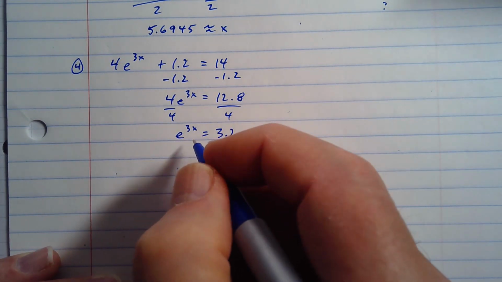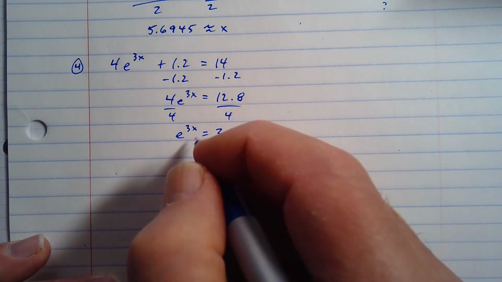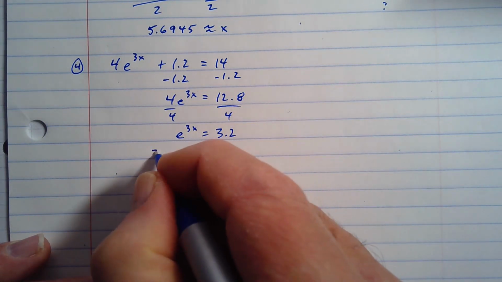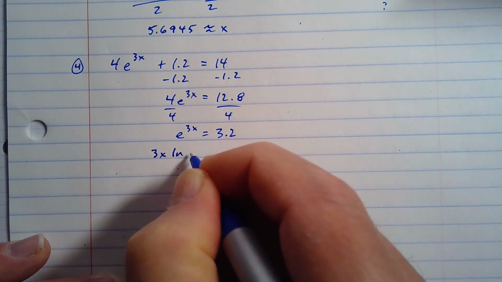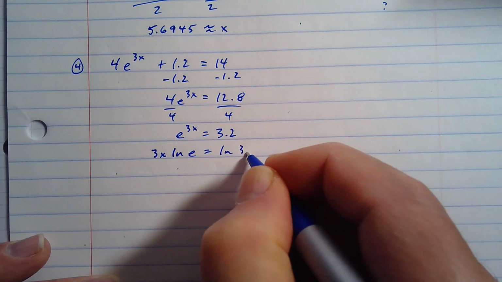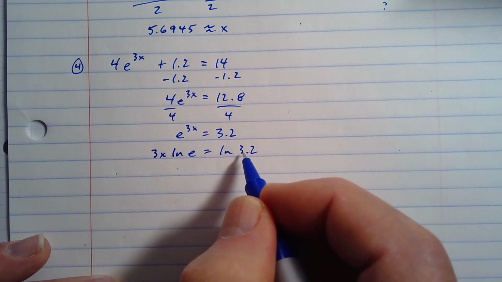And then I'm going to do the natural log of both sides. So when I do the natural log on this left side, I can make it 3x natural log of e, and then that equals the natural log of 3.2. So what I do to one side, I have to do to the other. So I'm doing natural logs to both sides.